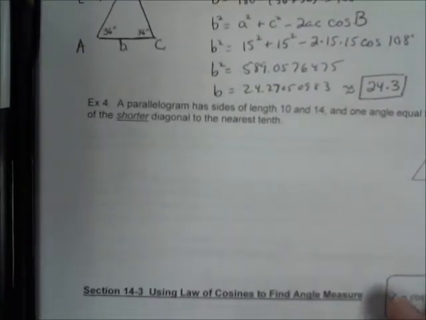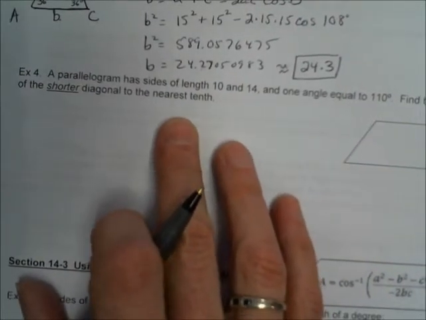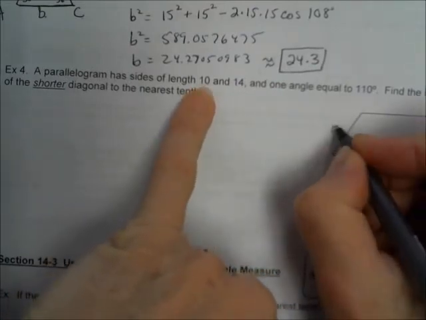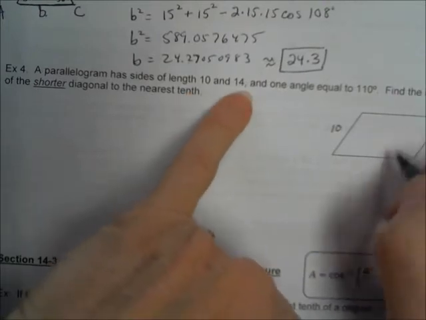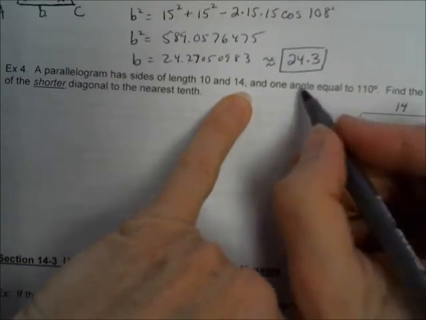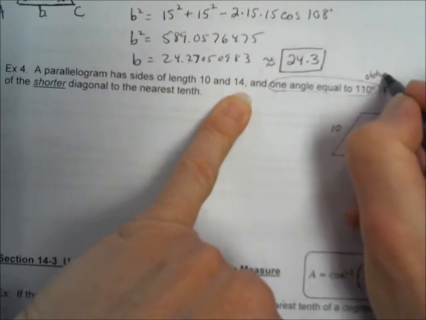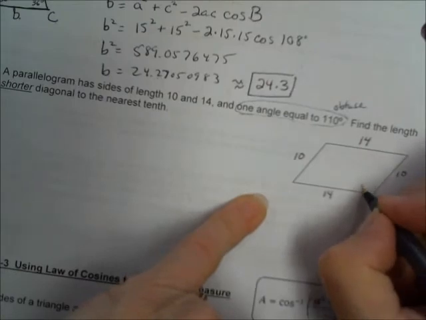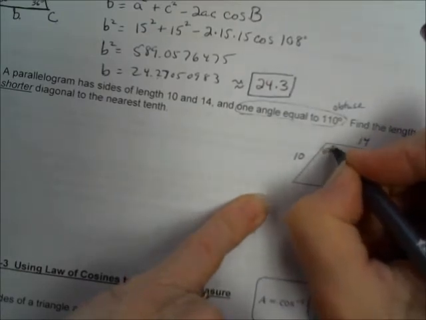and that kind of makes sense. In example 4, sometimes they'll give us a parallelogram problem, and this parallelogram problem has sides of length 10 and 14. So here are the two shorter sides. They're equal because it's a parallelogram. The longer sides are equal. So these are each 14. And it says one angle is equal to 110 degrees. Well, this is obtuse. So finding the obtuse angles in this parallelogram, these are 110 degrees, both of these.